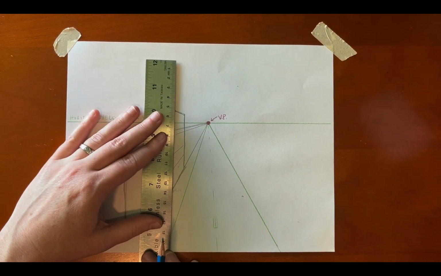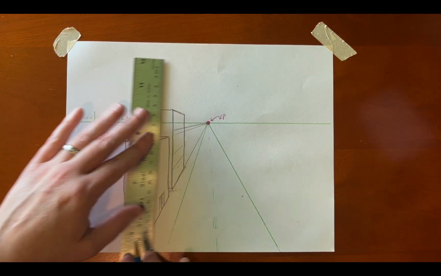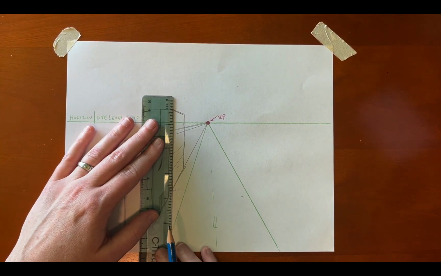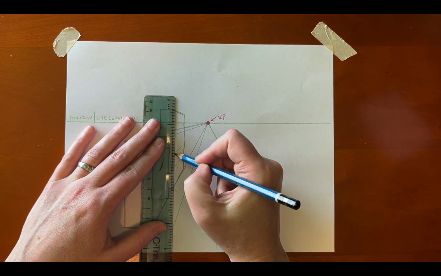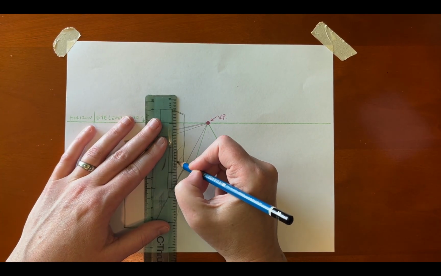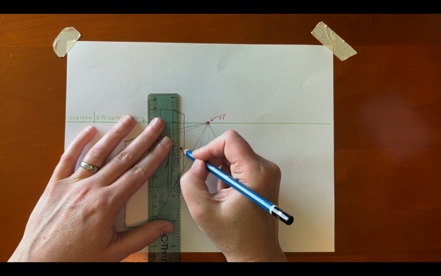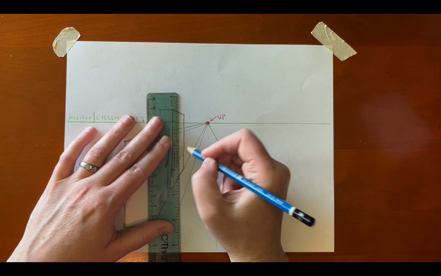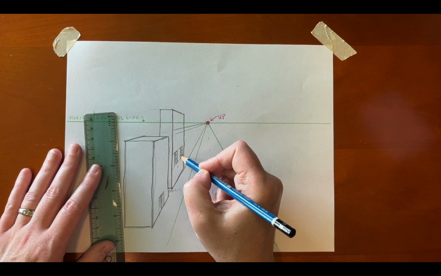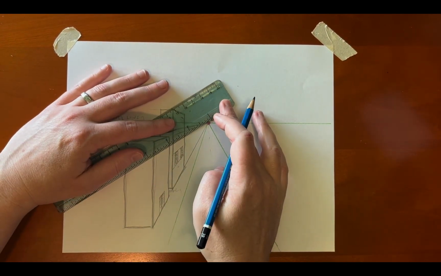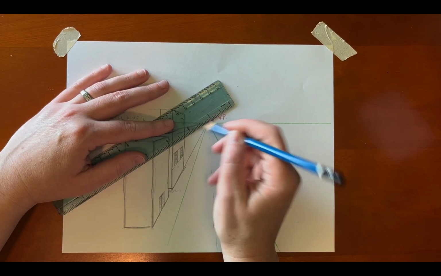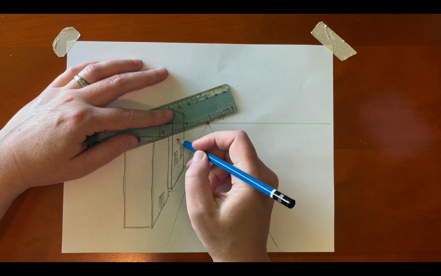And then, let me get my smaller ruler, my see-through ruler, so then you can draw the sides of it. So here would be two windows. Okay, this does not have to be perfect. I just want you to practice drawing details like this in perspective.